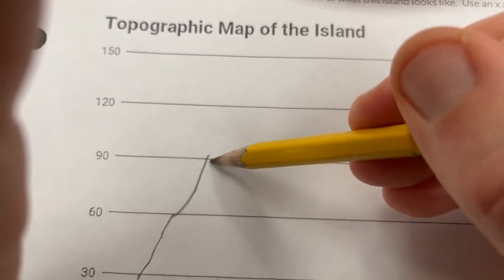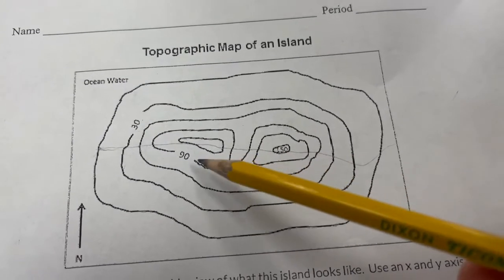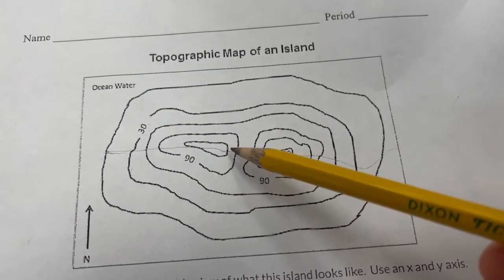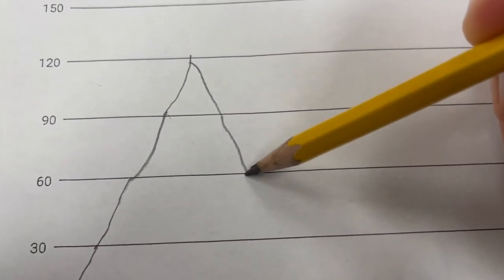If we go up one more, we shall go up to 120. Now you might be tempted to say, oh, we just go all the way up to the top, right? Not so fast. Even though it allows us to go to 150, that's not what happens here. Instead, we're at 120 and we go back down to 90, back down to 60. So we look here, we take a 120, we go back down to 90, we go back down to 60.